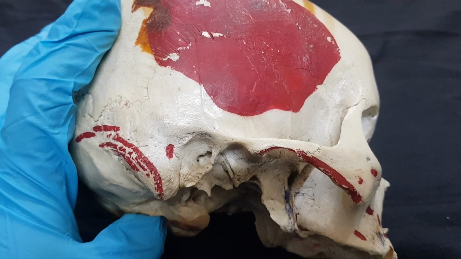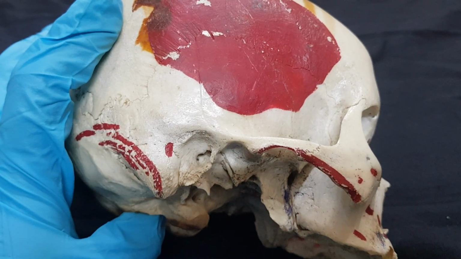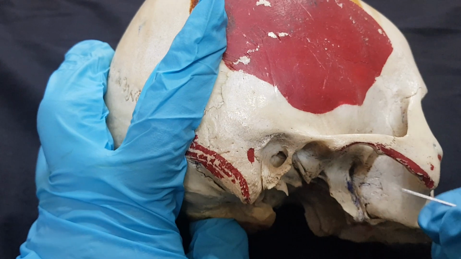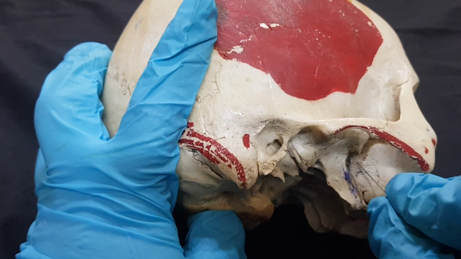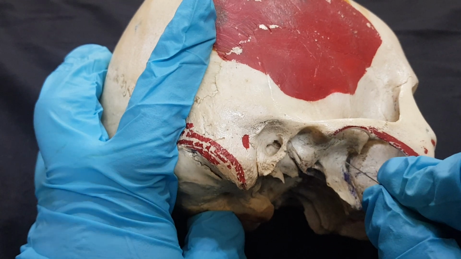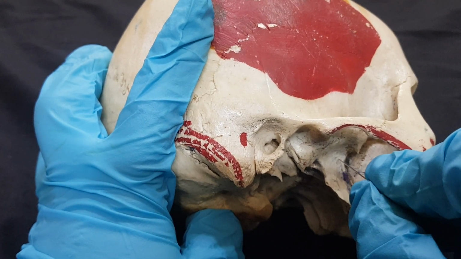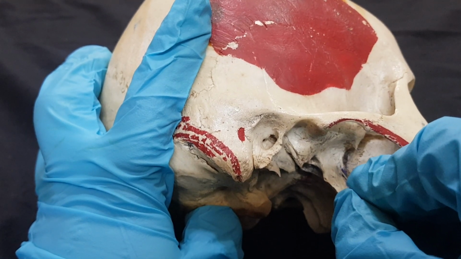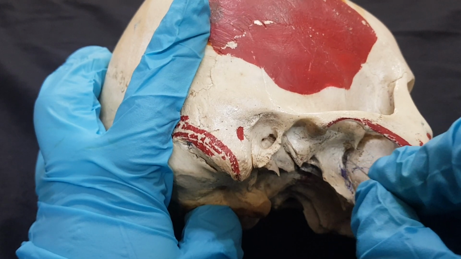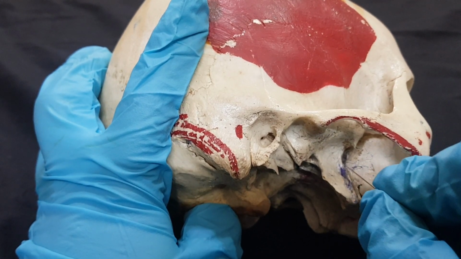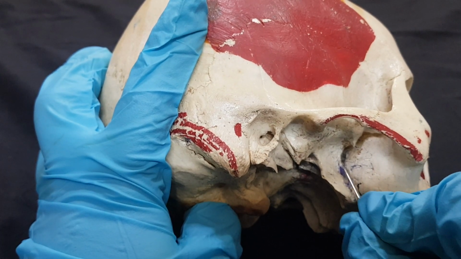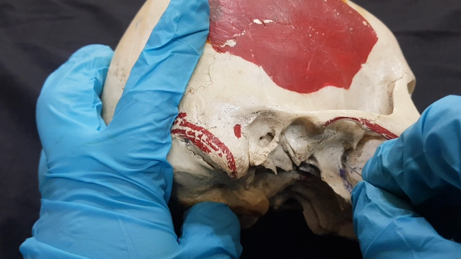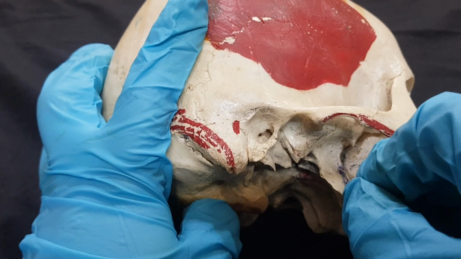Now a very important thing is that we have a few fissures. Now look at the fissures carefully. Between this portion, we have this fissure. This fissure is present at the junction of the anterior and the medial wall of the infratemporal fossa. This fissure is known as the pterygomaxillary fissure. Why? Because this is the pterygoid plate and this is the maxilla. So this cut, we call the pterygomaxillary fissure.